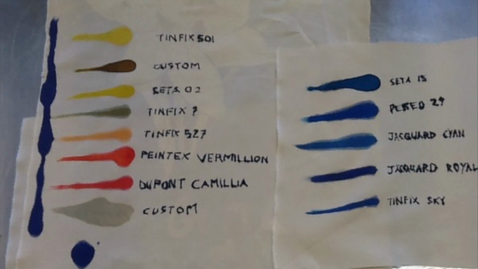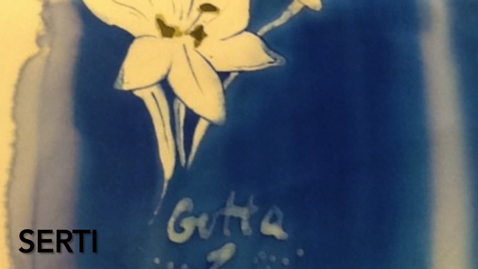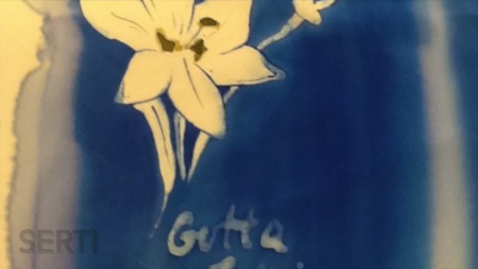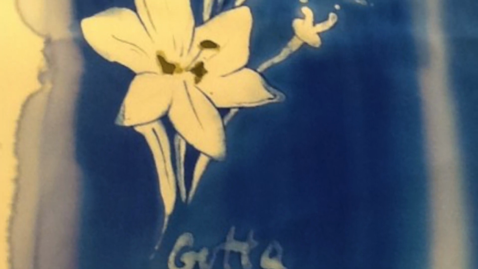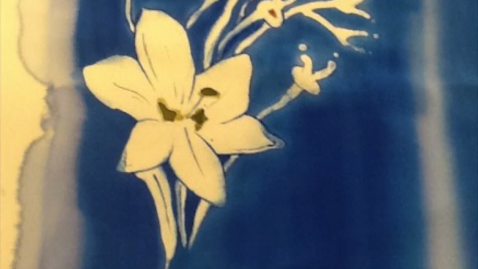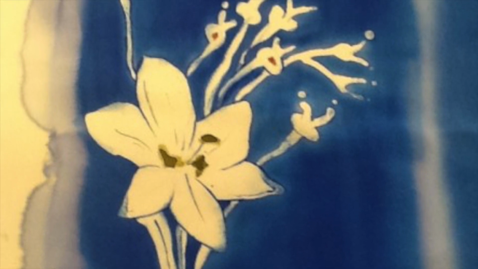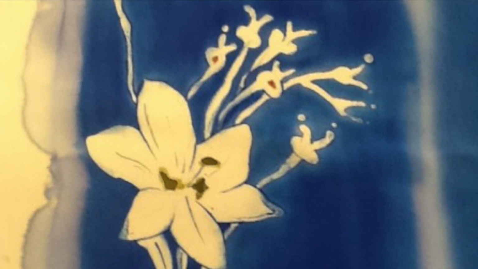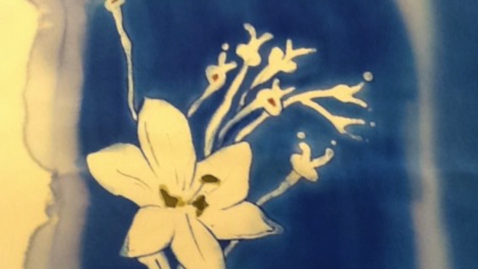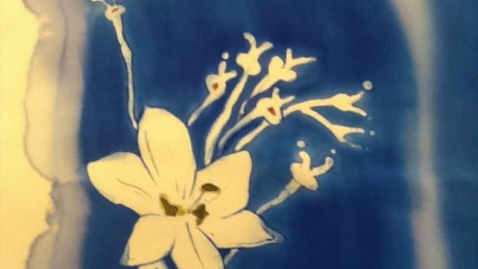In the serti technique, Gutta resist is applied to the white parts of the design, and when it dries, it prevents the silk paints from bonding with the fibers in those areas. We created several samples to test the efficacy of this process.